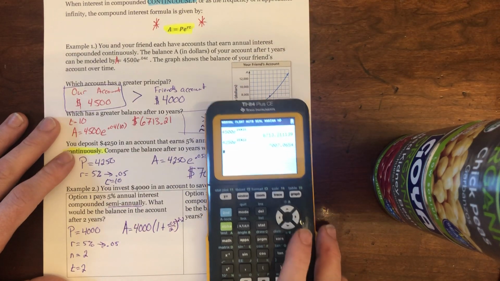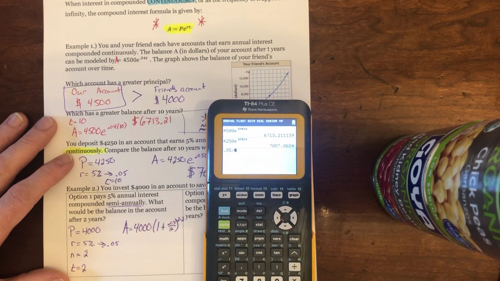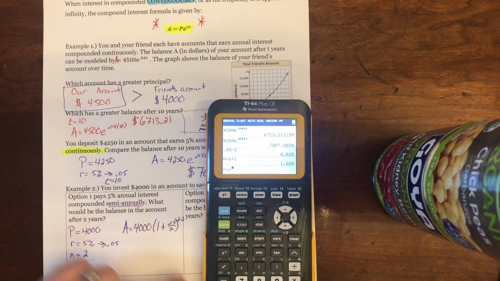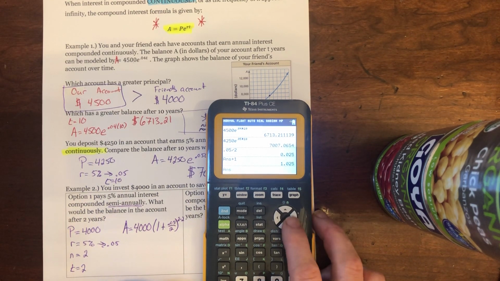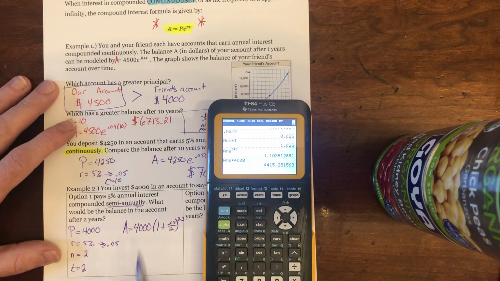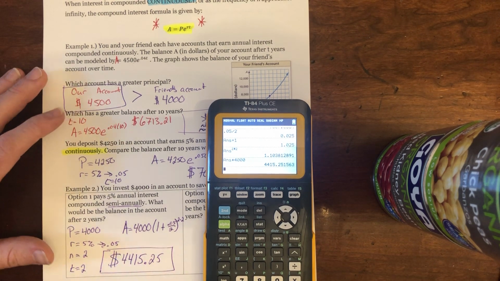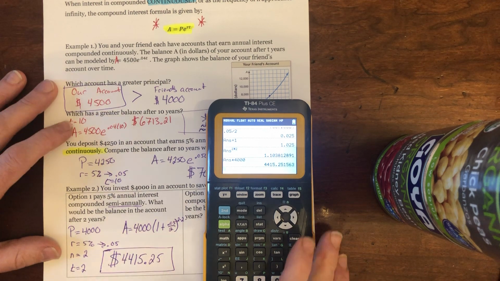All right. So as I go through this, I like to do the percentage divided by the times compounded. Add our 1, right? Caret, we're going to raise that to the 2 times 2, which is 4. All right, and then we're going to multiply it by the 4,000. All right, so after 2 years, for this one account, will have $4,415.25.